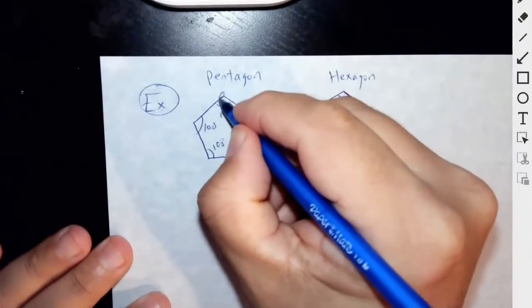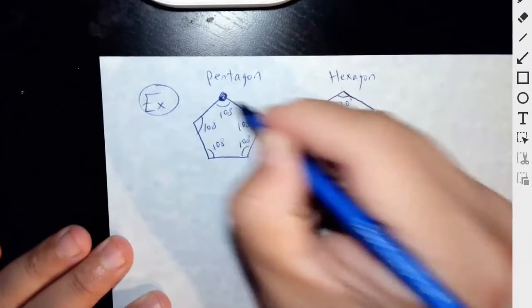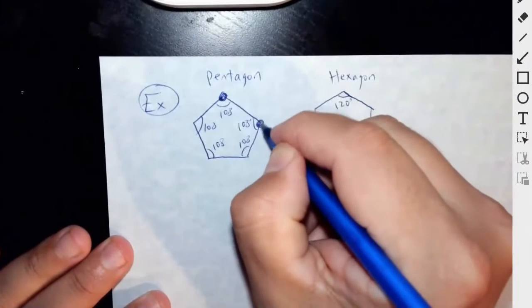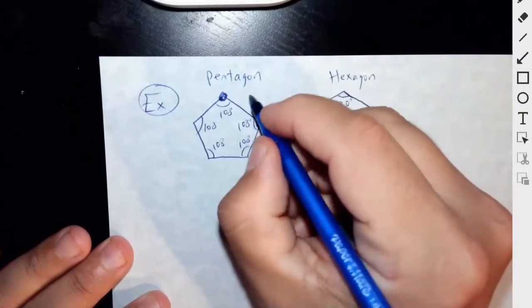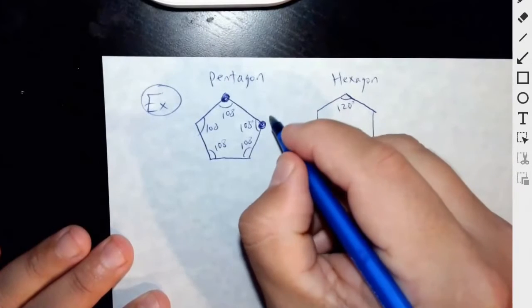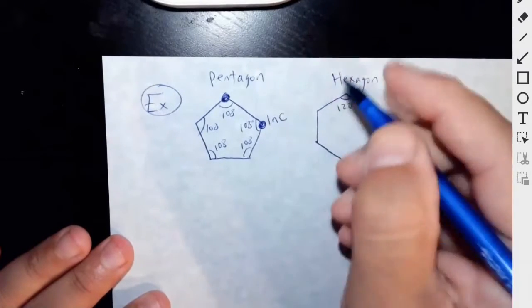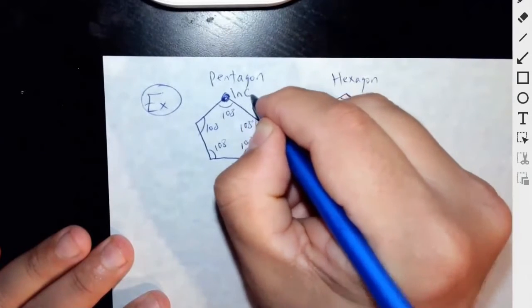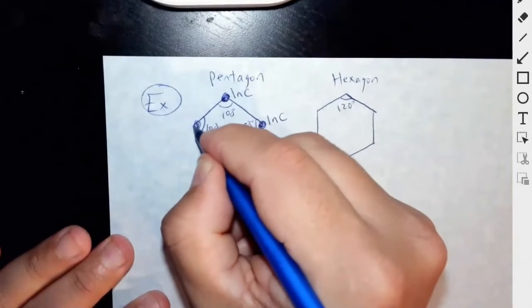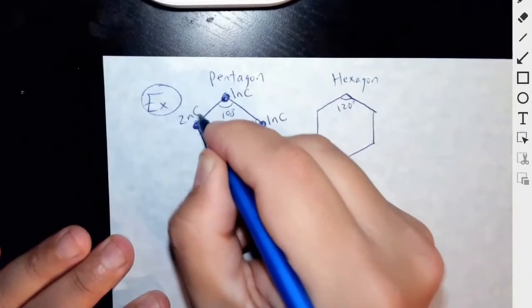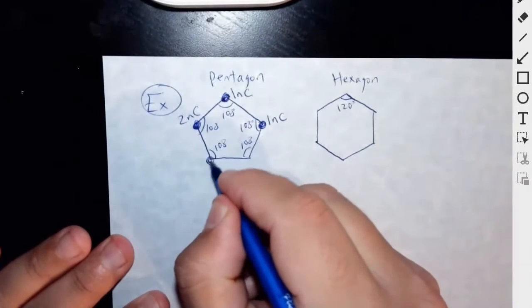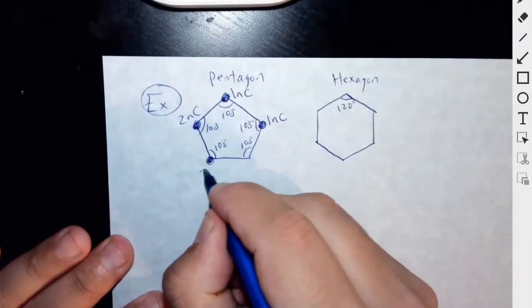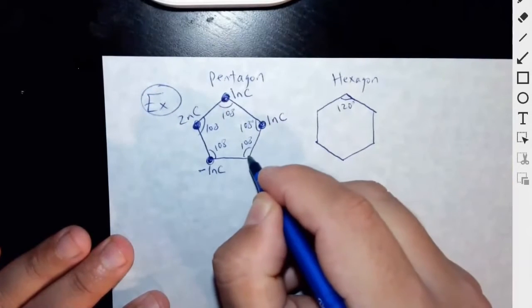So let's say, just for easiness, this is 1 nanocoulomb, 1 nanocoulomb, 2 nanocoulombs, -1 nanocoulomb.